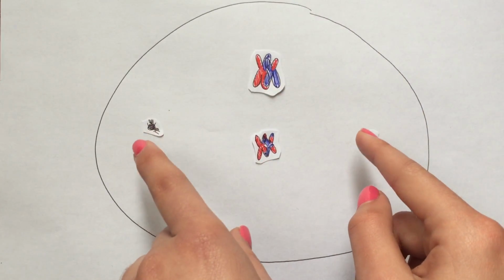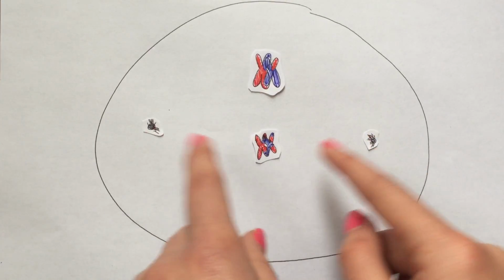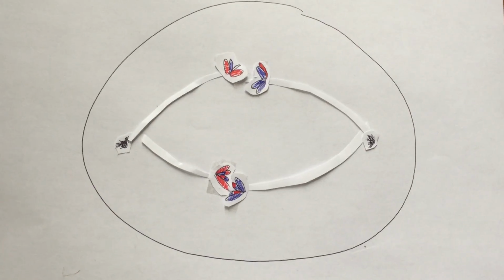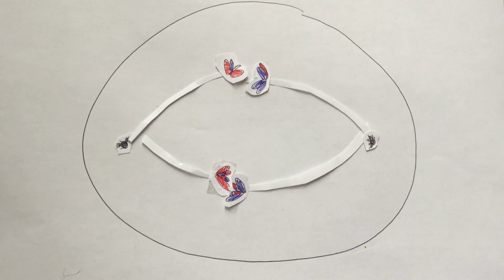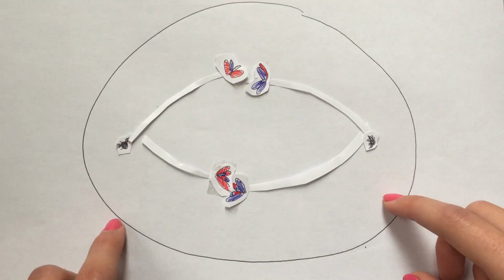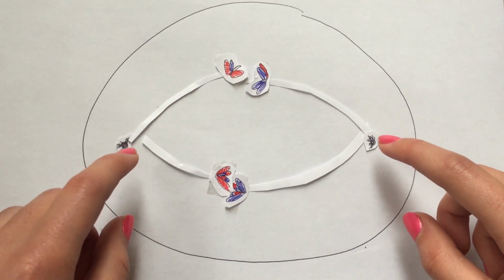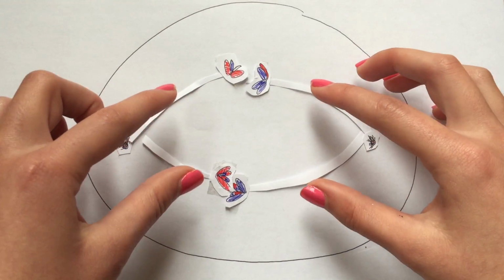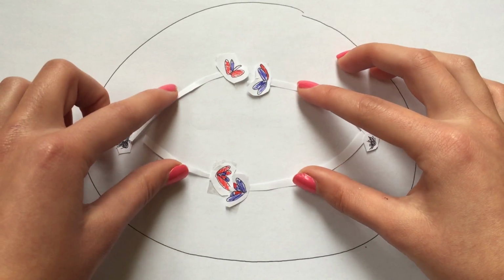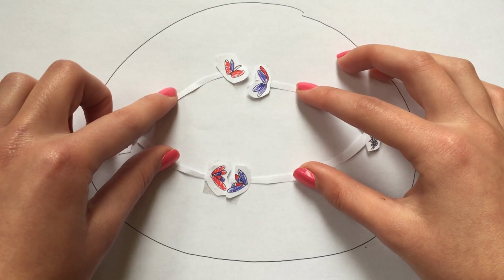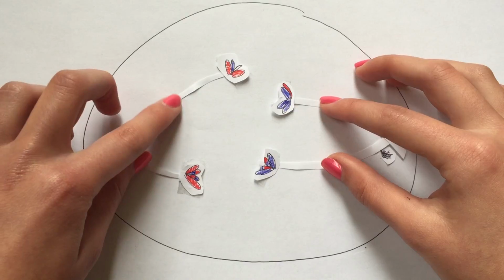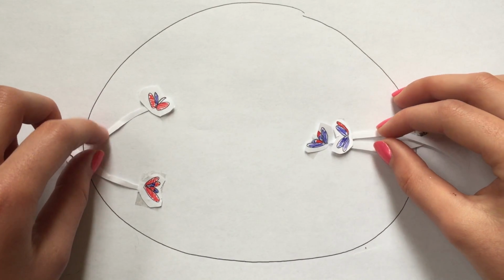And then those spindle fibers are going to form from these two centrioles. So now we're in anaphase 1 of meiosis, and in this stage, the spindle fibers have attached to the chromosomes, and they're going to separate these chromosomes from their tetrad structures like this.